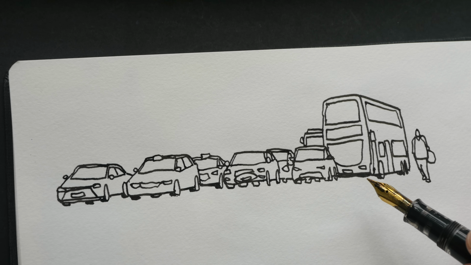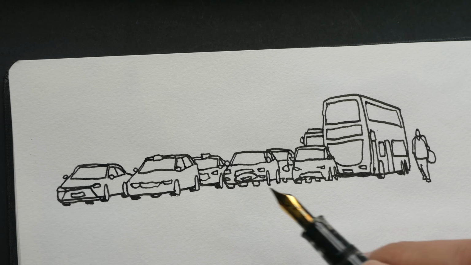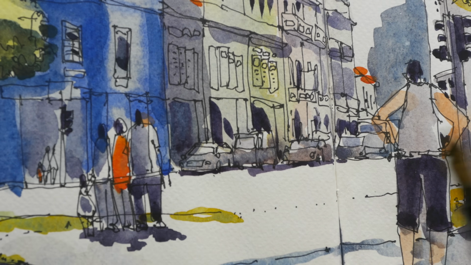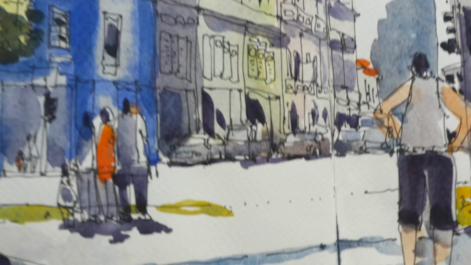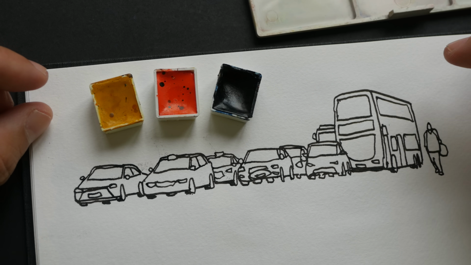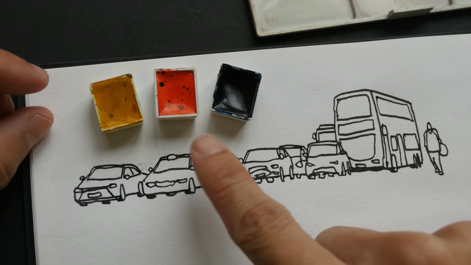So this is my sketch after a few minutes of drawing. The cars are more defined now compared to the original sketch. So now the cars look more like cars. And now let's color this sketch. I'll be using a limited color palette today.